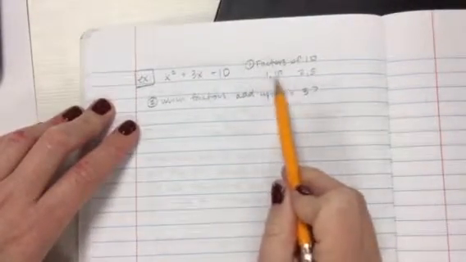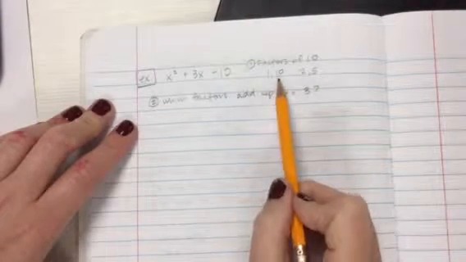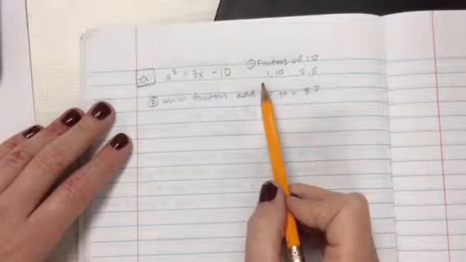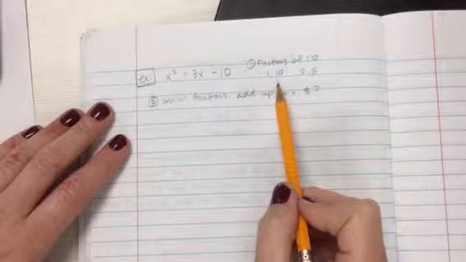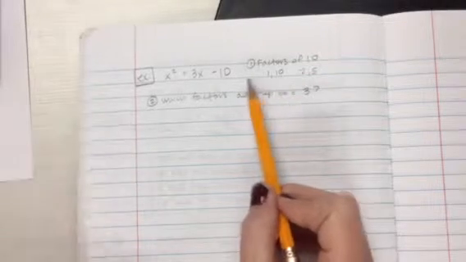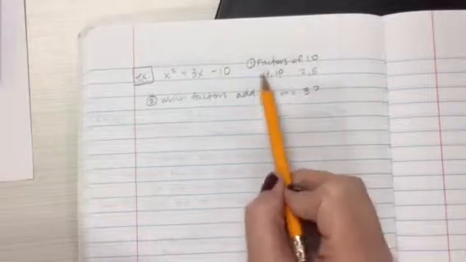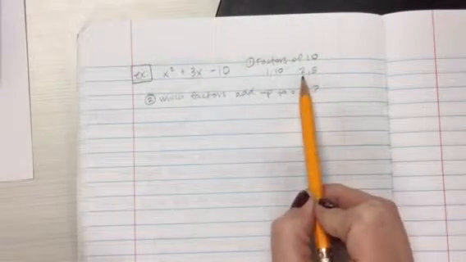Well, we know one of these numbers is going to be positive and one is going to be negative. So we could do 10 plus negative 1. That's going to give us 9. We could do 1 plus negative 10. That would give us negative 9. So neither of those work. Here we could do 2 plus negative 5, which would give us negative 3. Not what we're looking for. Or we could do 5 plus negative 2, which would give us 3, so that would work.